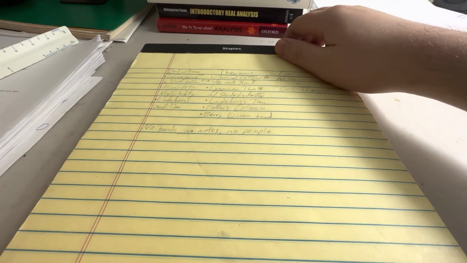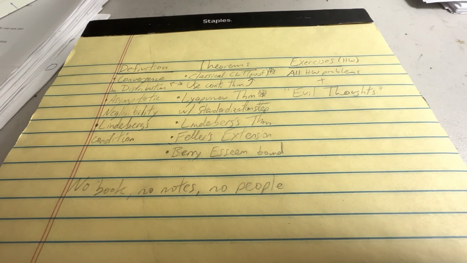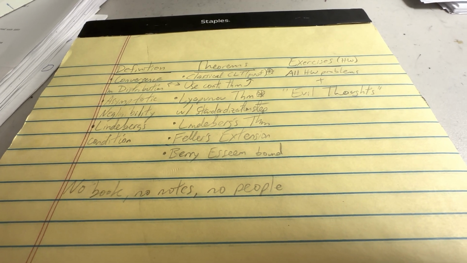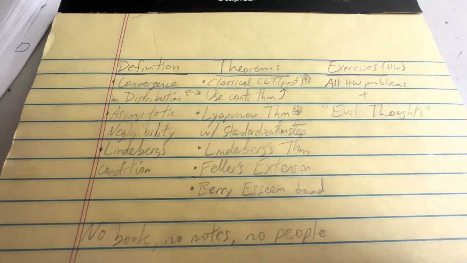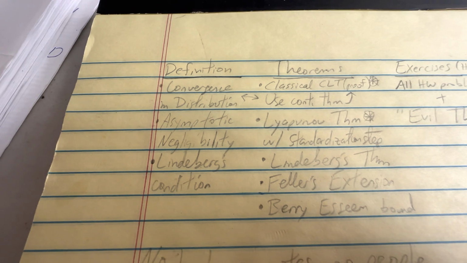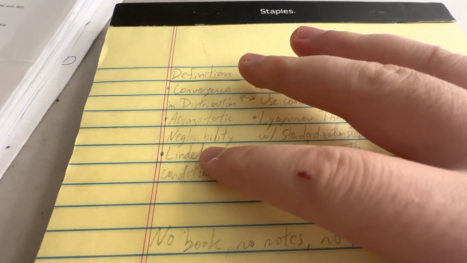But this is a list of topics that our instructor gave us and what is expected of us to know for the exam. He's got it listed into 3 categories. The first category is definitions. There's really no excuse for not knowing the definitions. And he has 3 listed.